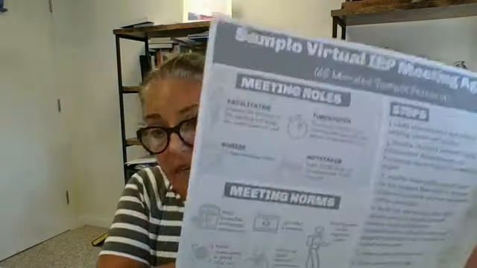I'm going to deviate for a second about the amount of time in the meeting. This is a document that has been circulated all over the internet. If I didn't need to use it as a teaching tool of what not to do, I would crinkle it up and throw it in the garbage can right now as you're watching me. This says that you can do a sample virtual IEP in 60 minutes, and this is the protocol for how to do it.